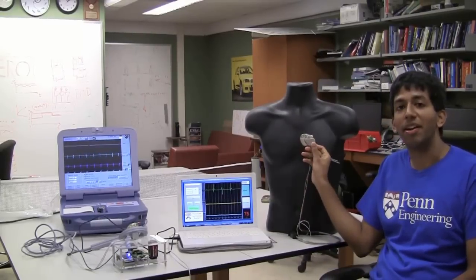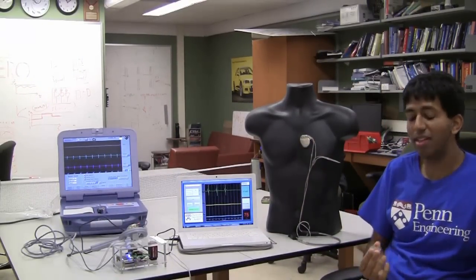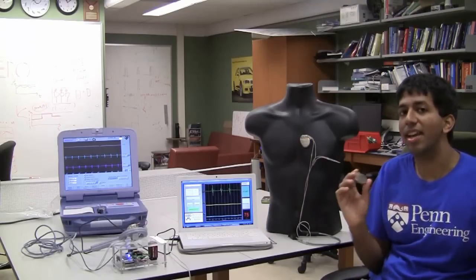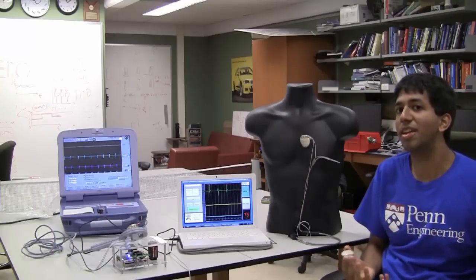So this is a pacemaker. A pacemaker is an implanted medical device that regulates the heartbeat, regulates the heart to make sure that it remains happy and healthy. Pacemakers contain 80 to 100,000 lines of code, so we have to test all this code. So how do we test it?